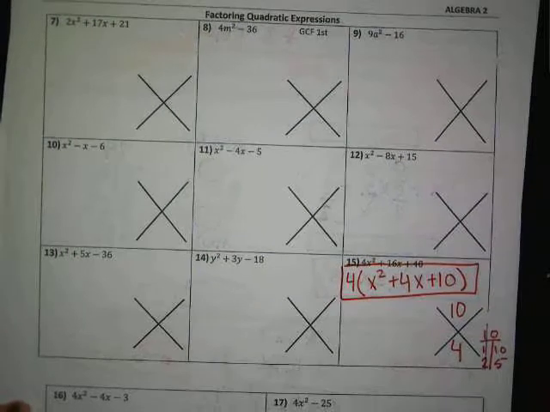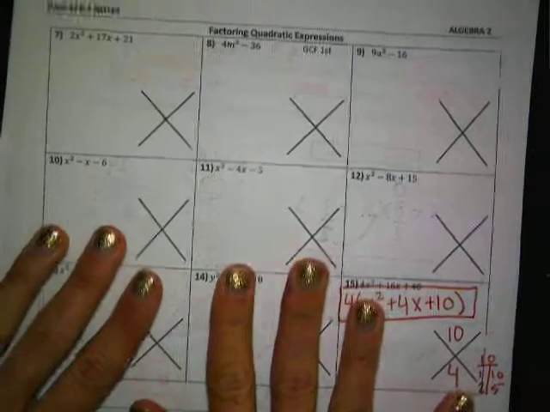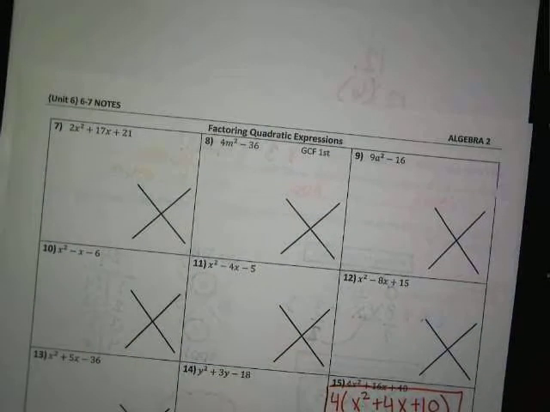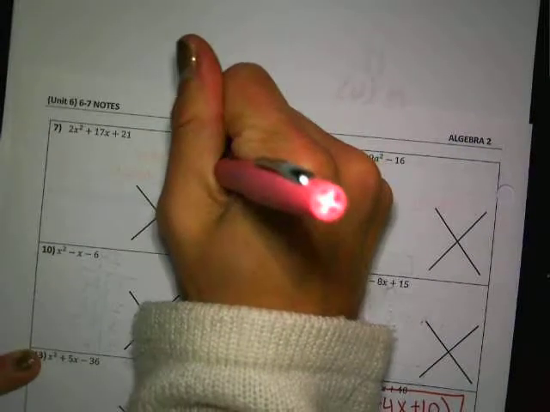All right, any other problems on the back that jump out at you that you want me to do? Do y'all remember how to do difference of squares from yesterday? Do we need to do that during this? Yeah, let's do number 8 and then I'll be done if you're good. All right, number 8. I give you the hint, it has a GCF first. What is your GCF? 4.